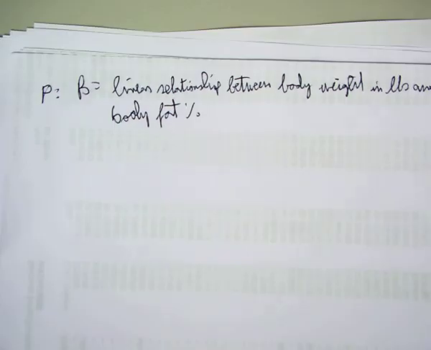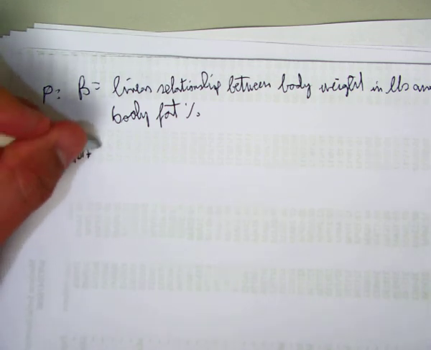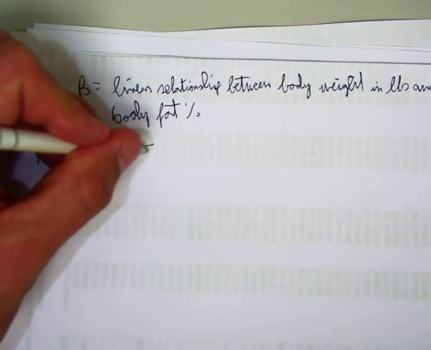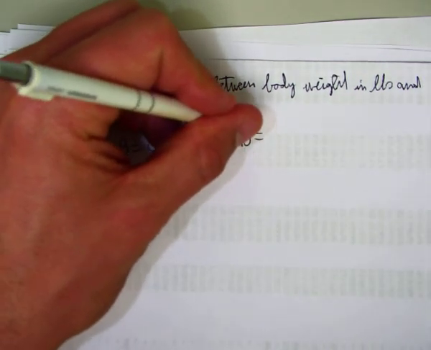That's our deal. The null hypothesis is that big B is 0. The alternative is that big B does not equal 0.